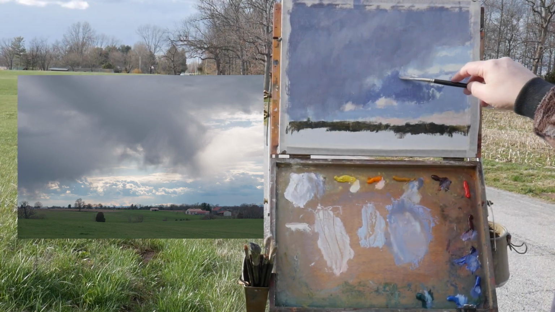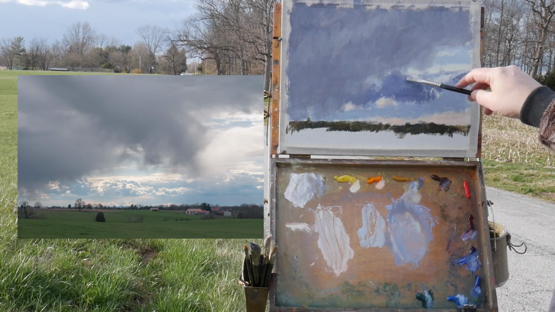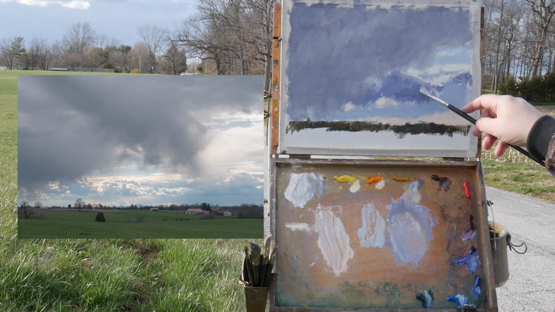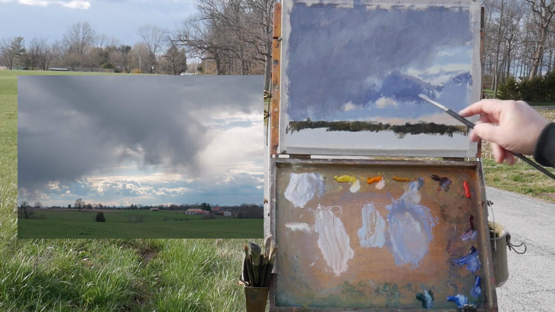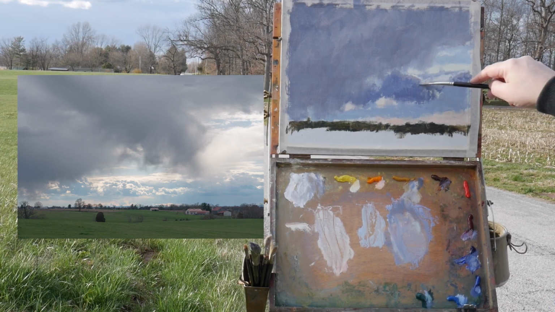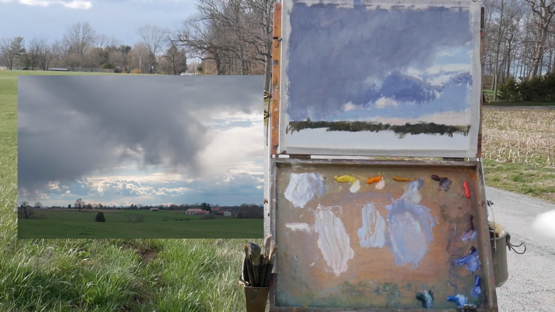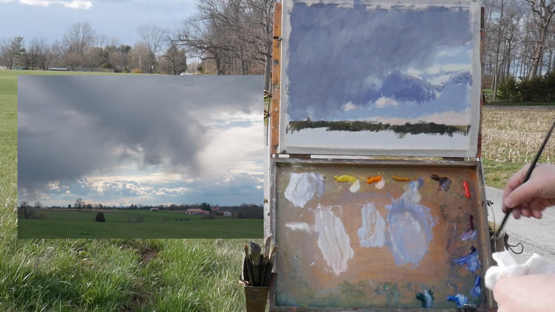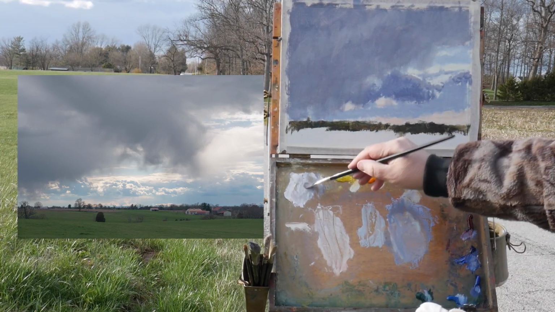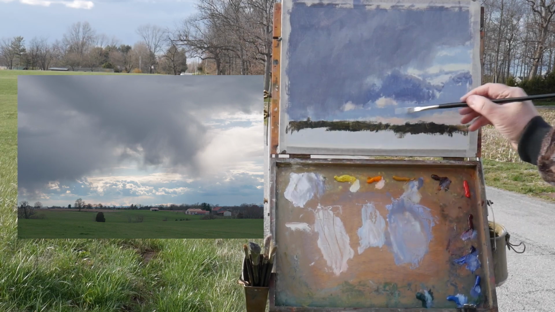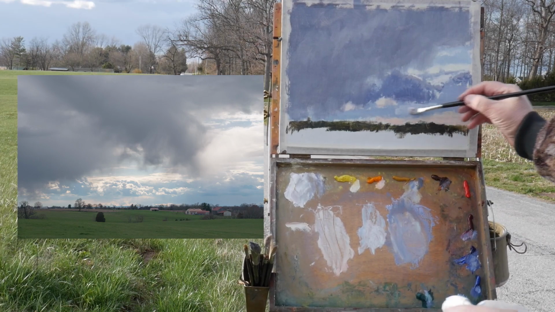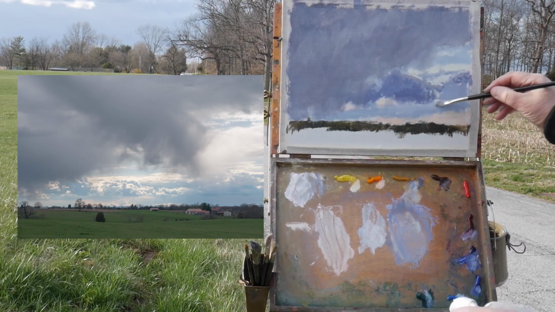And just going in and making some further refinements to the more distant clouds, adding some of the highlight areas where the sun will be hitting that cloud. Working wet on wet is pretty challenging with that, getting that white paint, or almost white paint, to go on there and maintain its purity, yet be able to blend it into the darker blue colors.